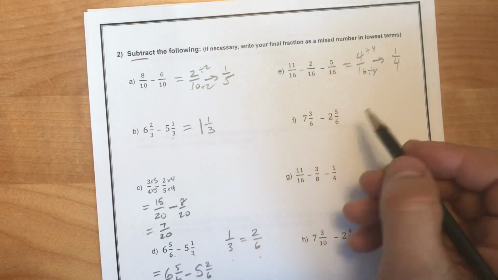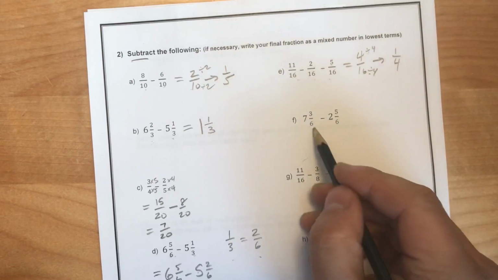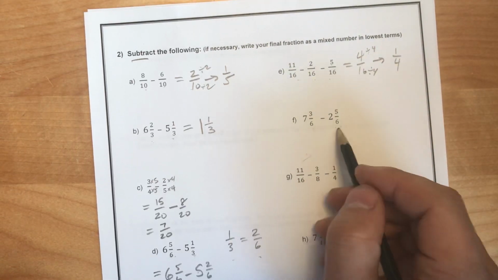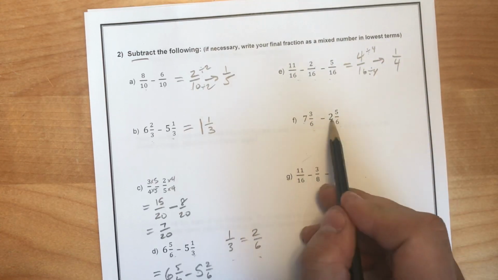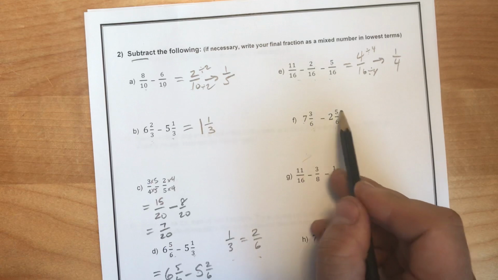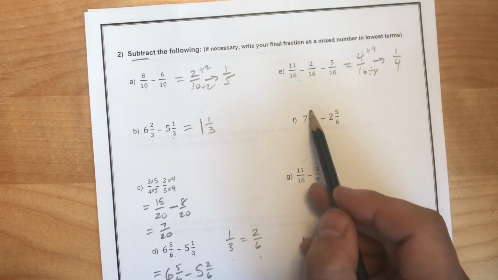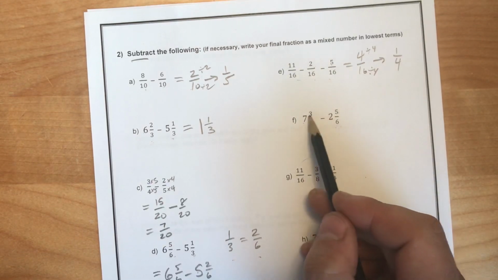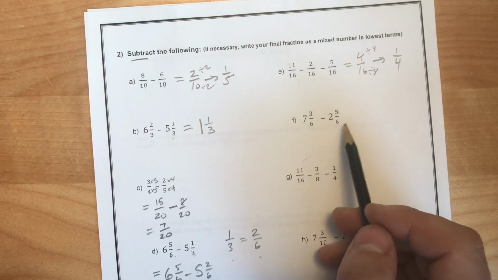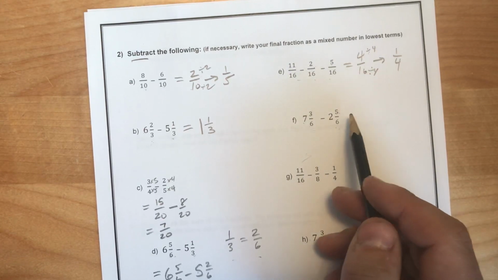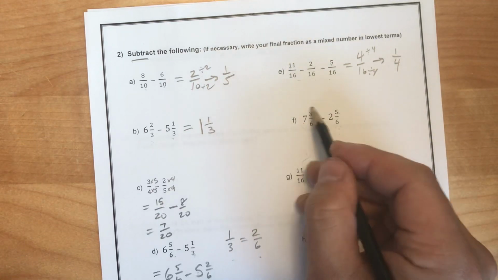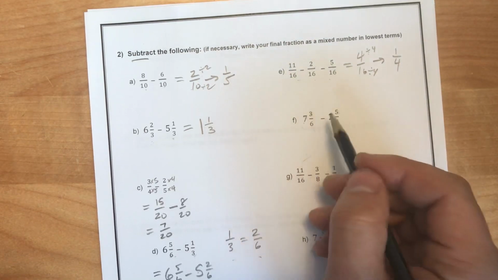For this one here, they're the same denominator, so I have 6 here, but I have a little problem because in this case I can't really go 7 minus 2 and then 3/6 minus 5/6. So I can't do 3/6 minus 5/6 because you can't take away 5 from 3 here unless we want to talk about going into negatives, which is one way you can do it. Another way we can do it is to regroup or borrow from the wholes here.